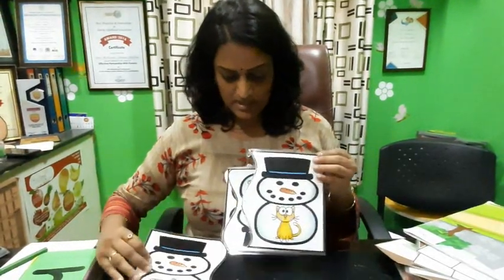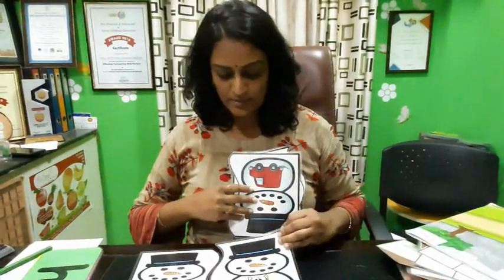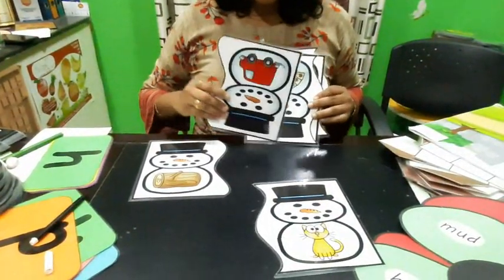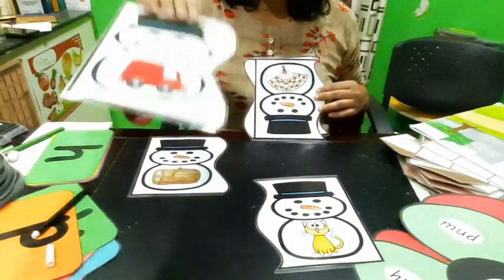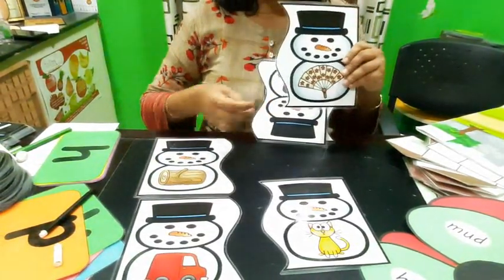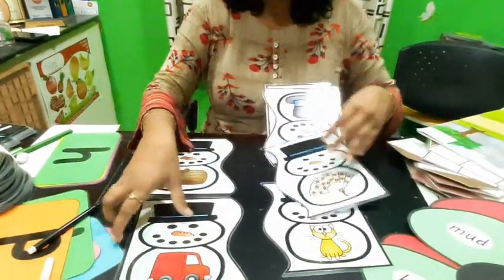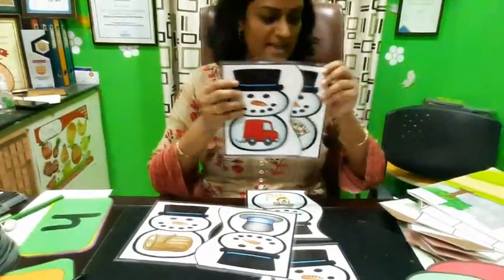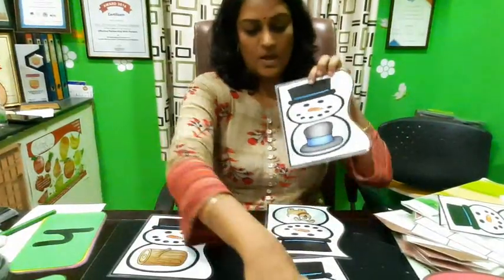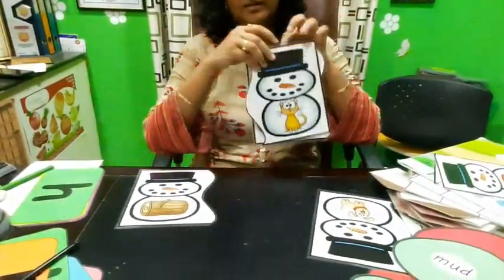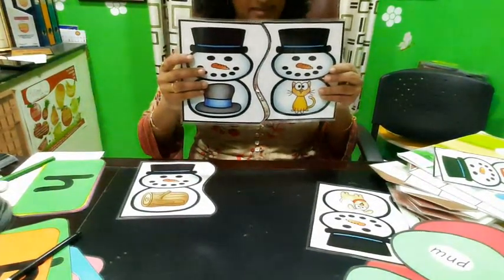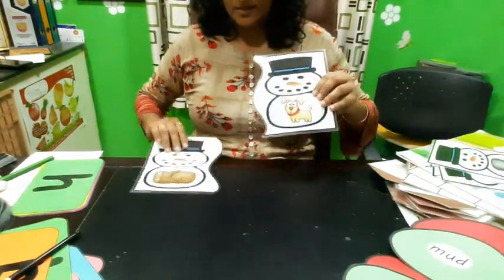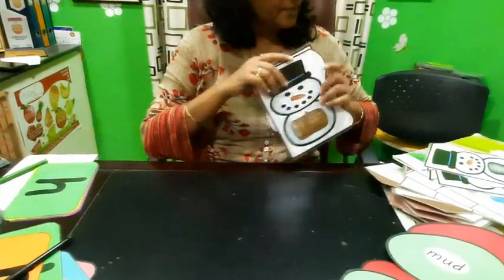Log, okay, so this is cat. Cat and log, they do not rhyme, okay. So this is van, okay. Fan. Van and fan, yes, they rhyme, so I'm going to match them. Van and fan. Now hat and cat, yes, they do rhyme. Dog, log.